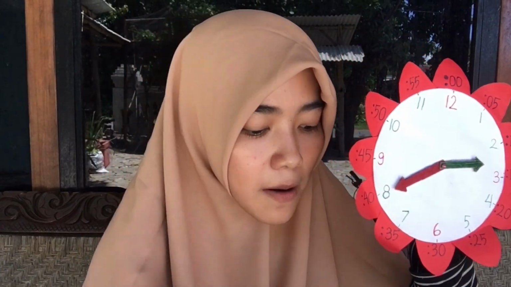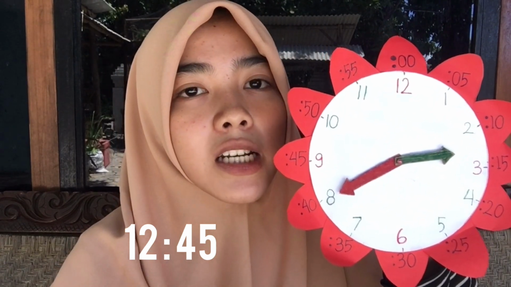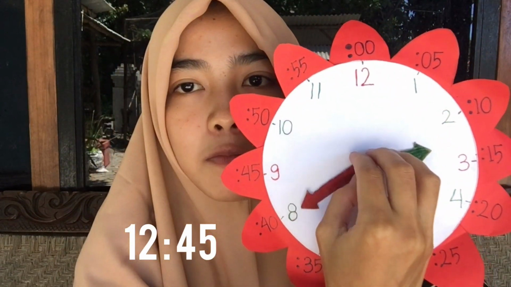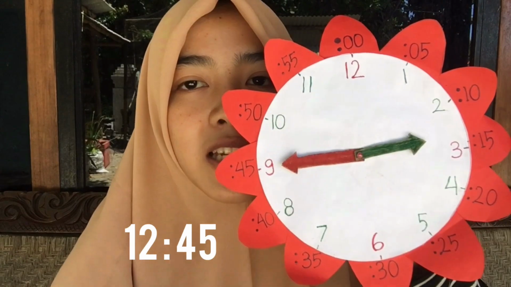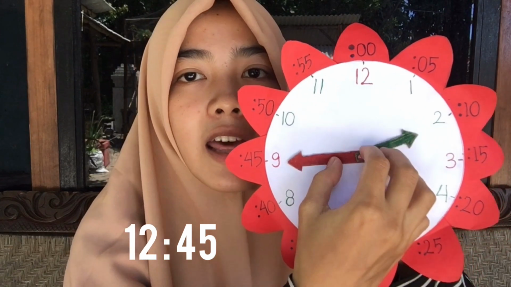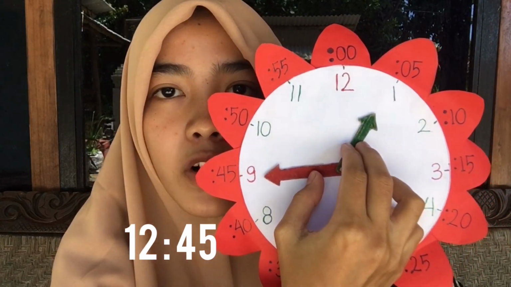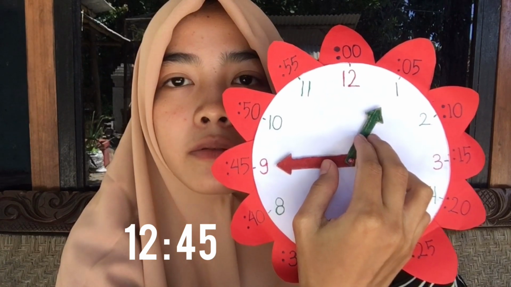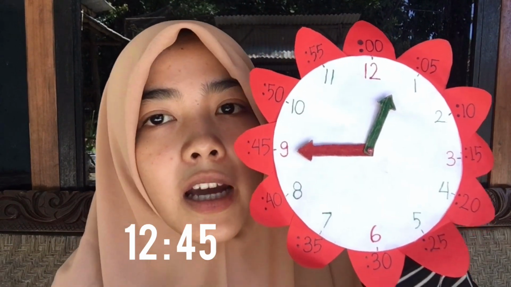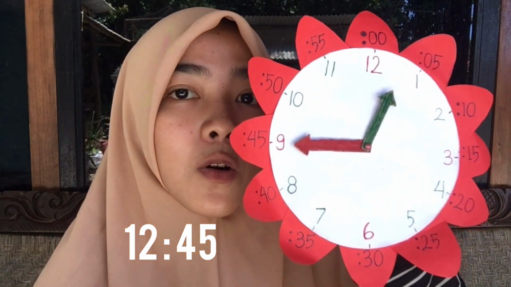Okay, good. And the last one, this one. Oh, less 15 minutes. So we say it using quarter to. It's quarter to 1. Okay, let's move the long hand to the 45 minutes. That is at the number 9, and then the short hand to the number 1, between 12 and 1. This one. Okay, it's quarter to 1.